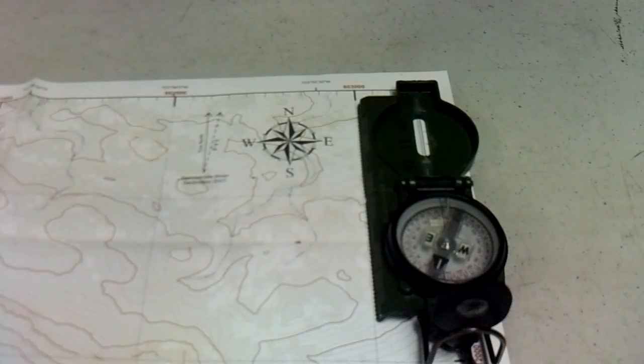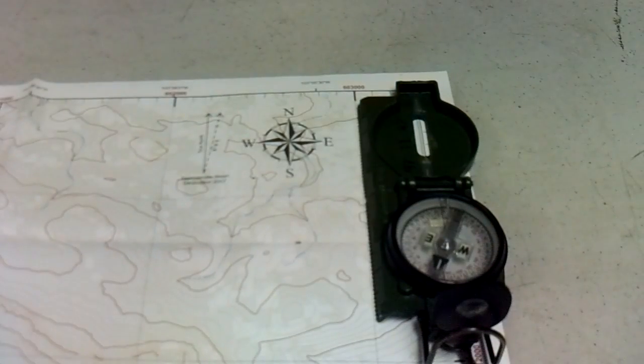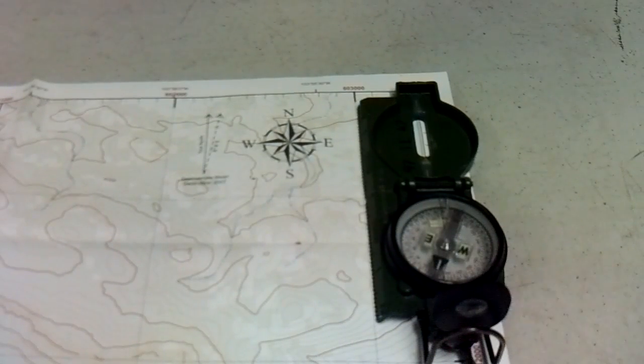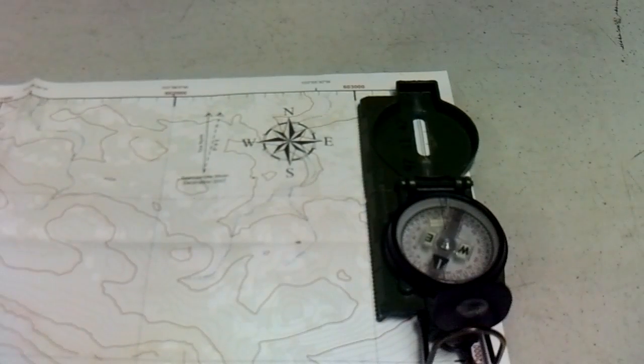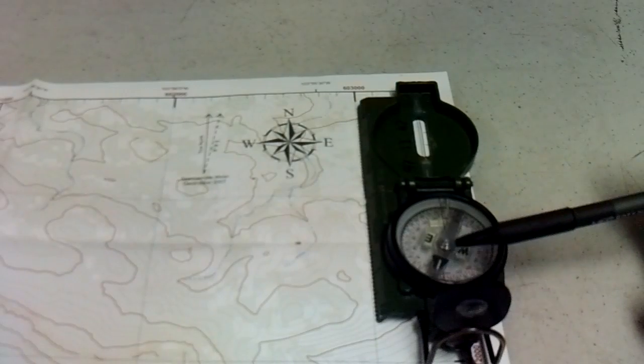So, in order to orient the map to north, magnetic or true north, you're going to need your declination diagram, your grid lines, and a compass. You'll see here that the compass is already settled down and pointing to north, but it's not lined up with where the map is pointing. The map is pointing north this way and the compass is pointing north that way.